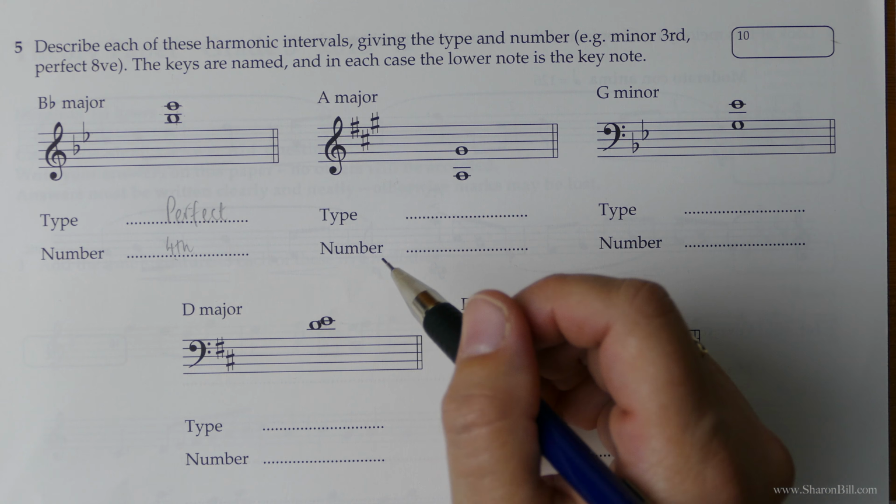We're in A major, so here's our key signature for A major. So we've got A to G sharp, remember, and we've got to count the number first. So 1, 2, 3, 4, 5, 6, 7. We know it's a seventh, so that's half the marks straight away. And this is a G sharp, which is part of the major scale, so that's a major seventh.